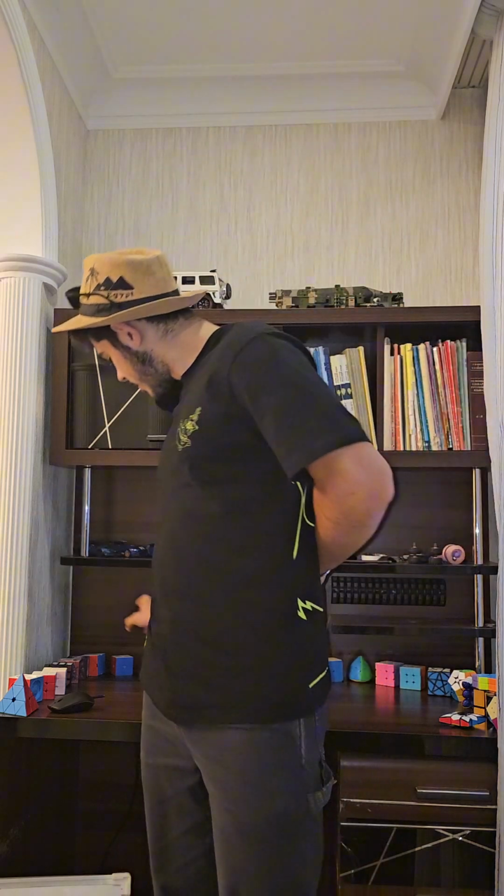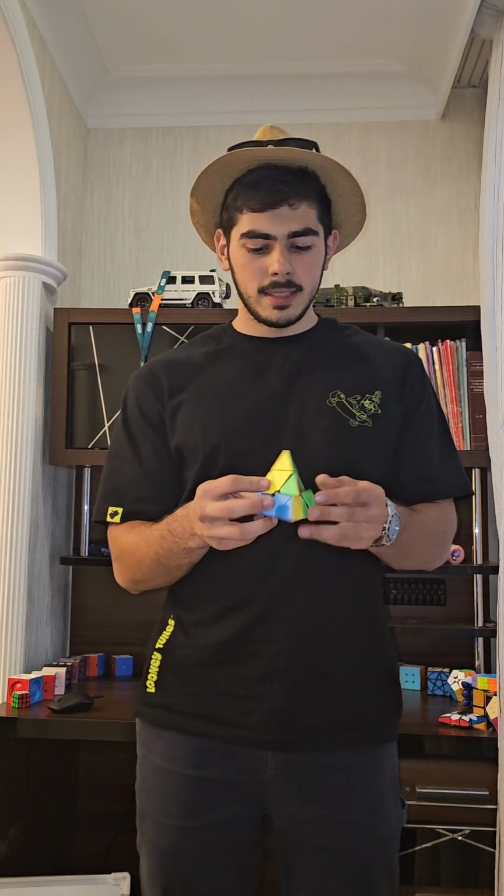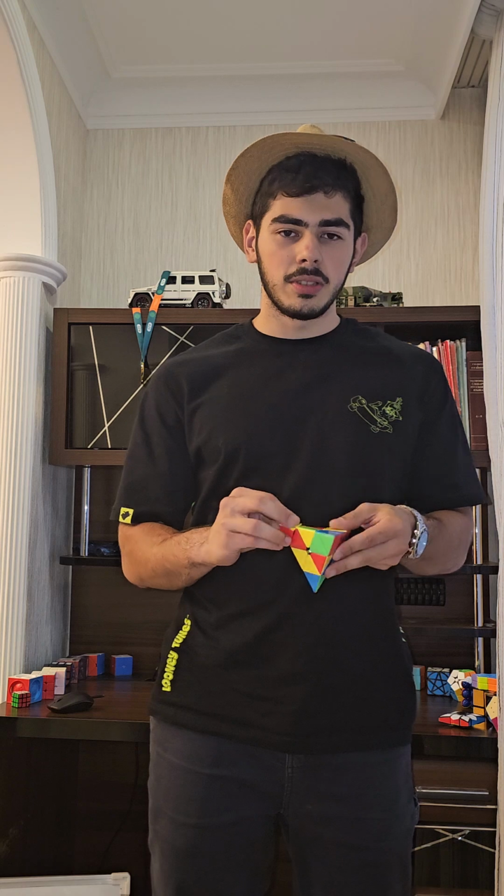Hello everyone! Have you ever dreamed of solving the Rubik's Cube, one of the hardest and most popular puzzles in the world? Today I will show you how to do this. But we will not solve the basic model because it's very hard. Today I will show you how to solve a simpler model, the pyramid. And it's very simple. I will explain how to do this.